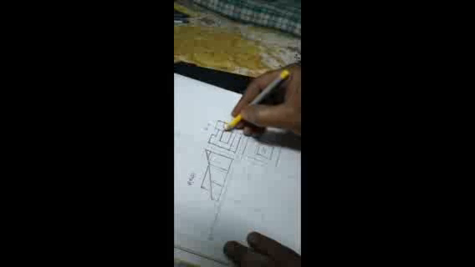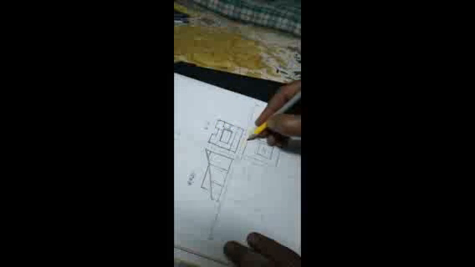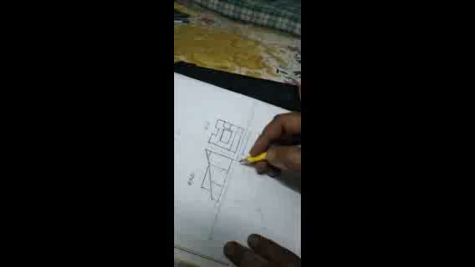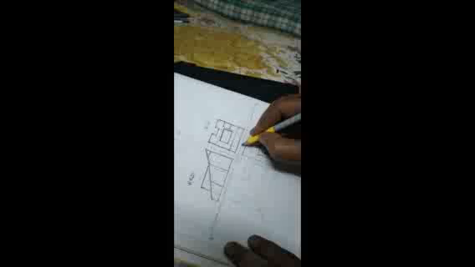So draw projection line from here and projection line from here. Then we get this portion also, this rectangle also, from here to here. These are the point side line from here to here. So I complete the front top view also.